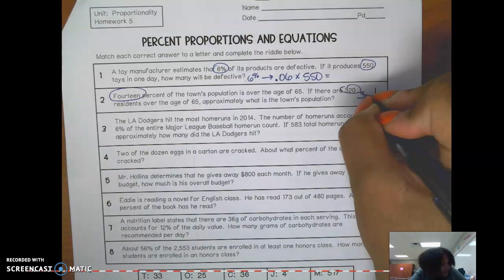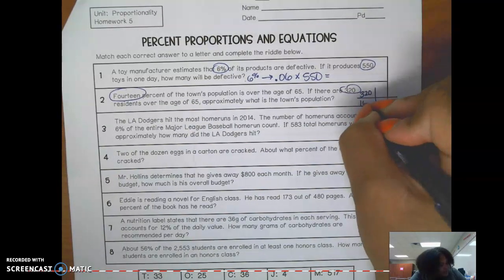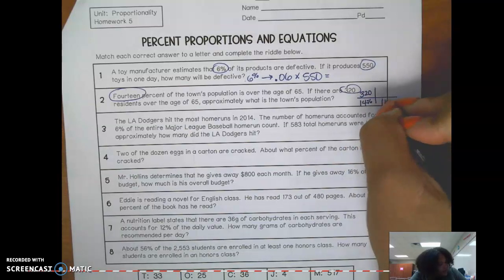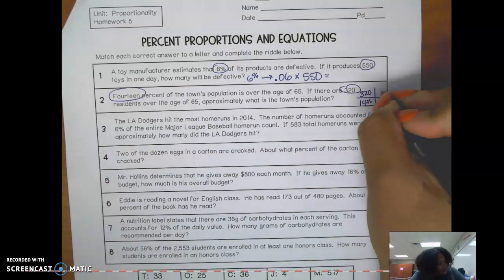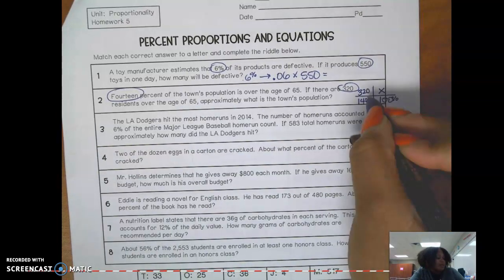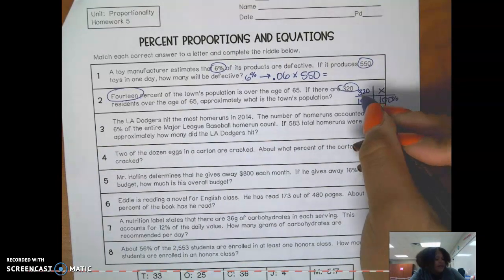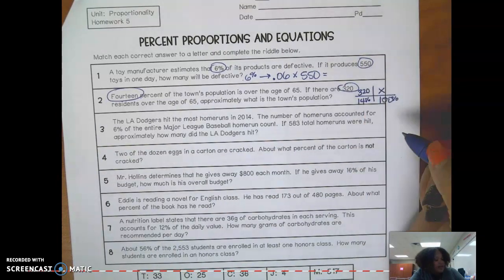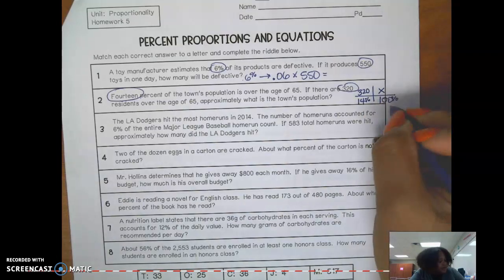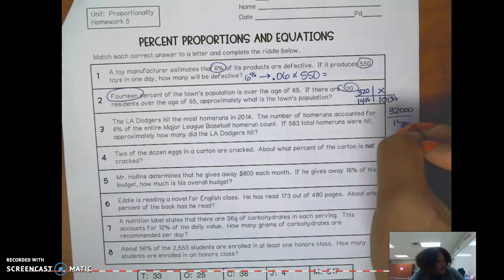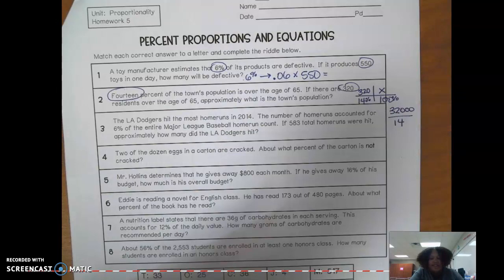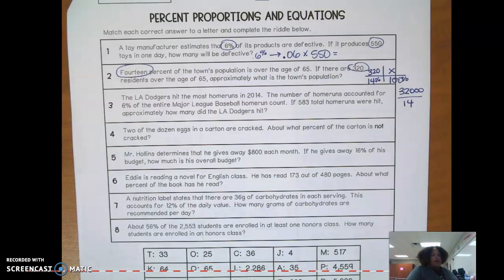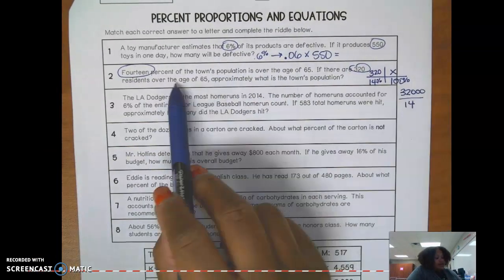I know that 320 is 14%, and I want to get to 100, and that's my x. So I'm going to say 320 times 100, and then I'm going to divide by 14. So if I multiply something by 100, 320, I'm going to add 2 zeros, then divide by 14. I'm just finding the equivalent. This will give you your answer for number 2.